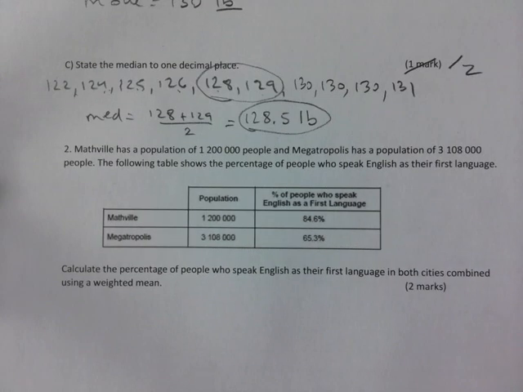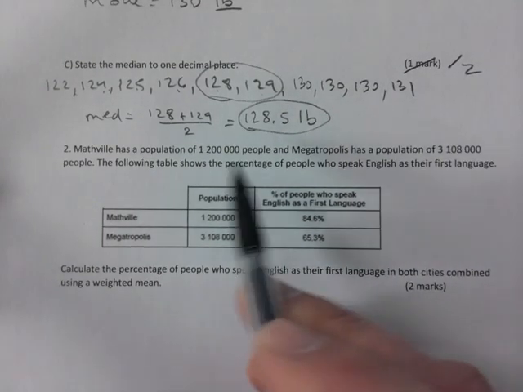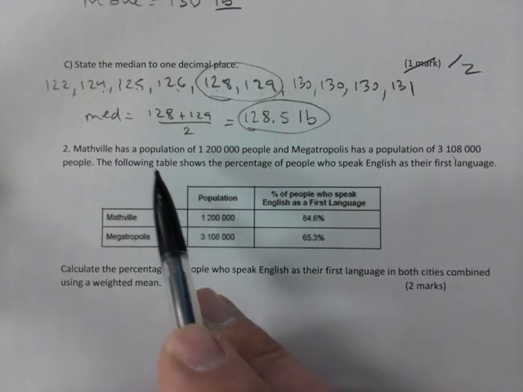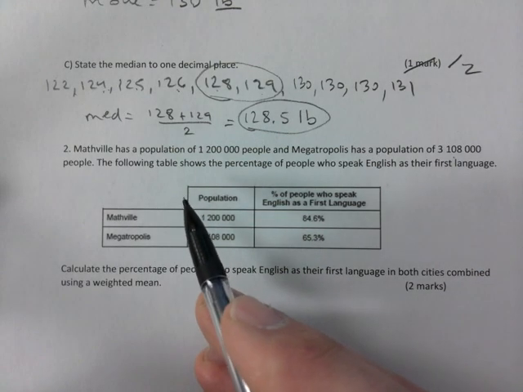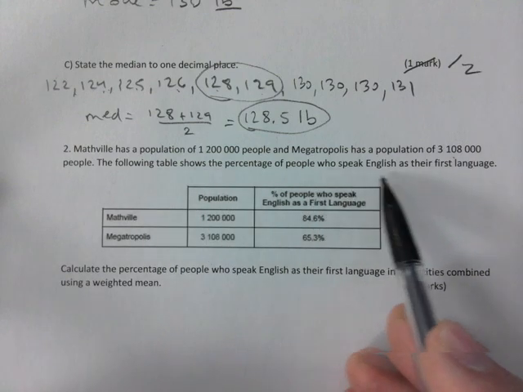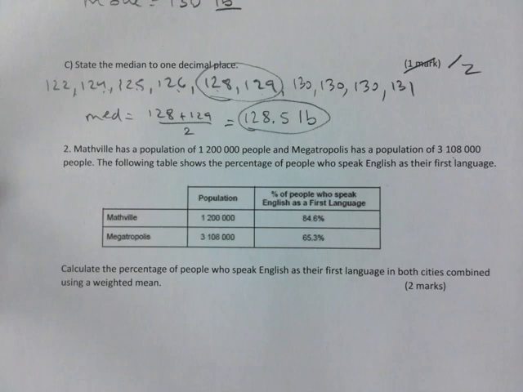All right. Next, we have a population of 1,200,000 and another slightly, well, 3 times as big, right? So 2 different towns or cities. Can't be towns. If you're in the millions, you're a city, for sure. The following table shows the percentage of people who speak English as their first language.